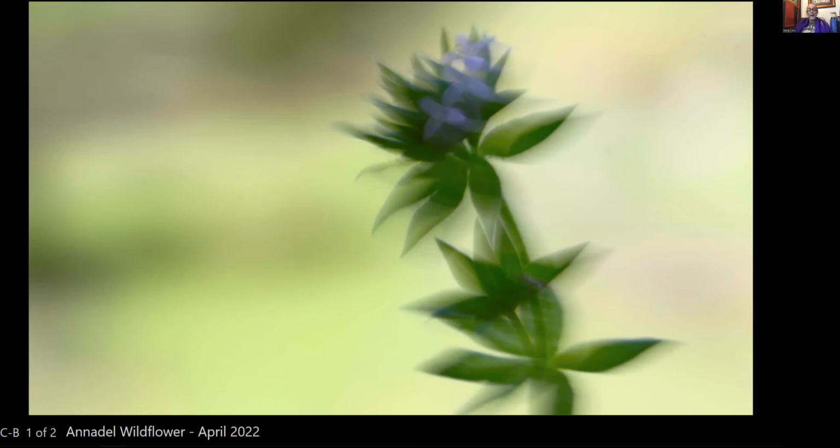Annadale Wildflower, April 2022. You know, in creative, you generally find that we have about three different types of images. You either have reality seen and presented in a creative way. You have reality that's been augmented or altered somewhat. And then you often have composites, which are collections of images whose bits and pieces have been combined to present a different story or scene.